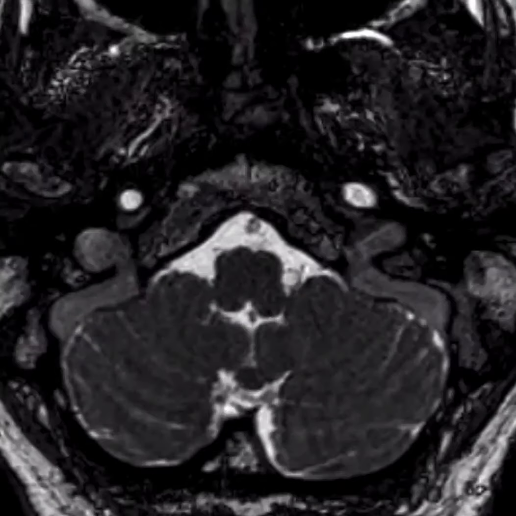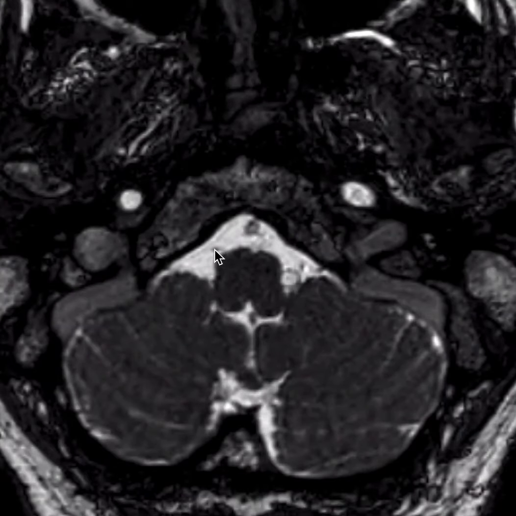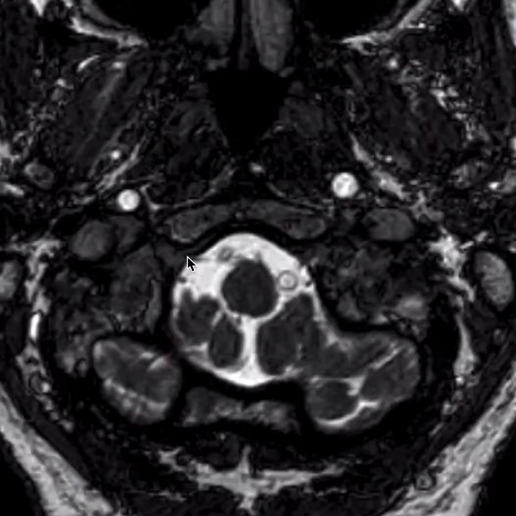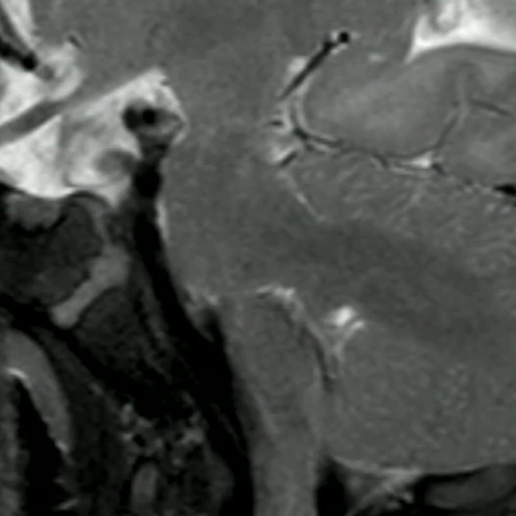Finally, one more cranial nerve is cranial nerve 12. The hypoglossal nerve comes off of the medulla right here and is going to course into the hypoglossal canal right here. Cranial nerves 7 and 8 are of particular clinical importance and can be followed as they course through the internal auditory canal on sagittal oblique imaging as seen here.